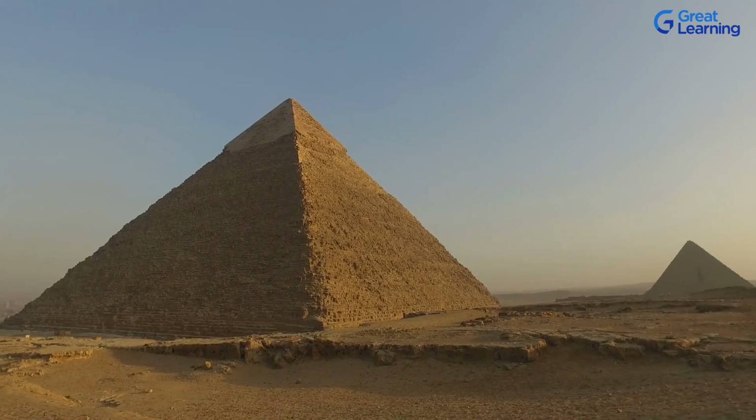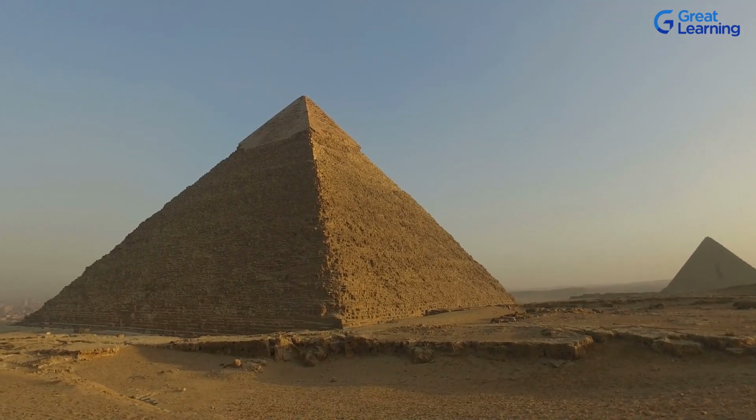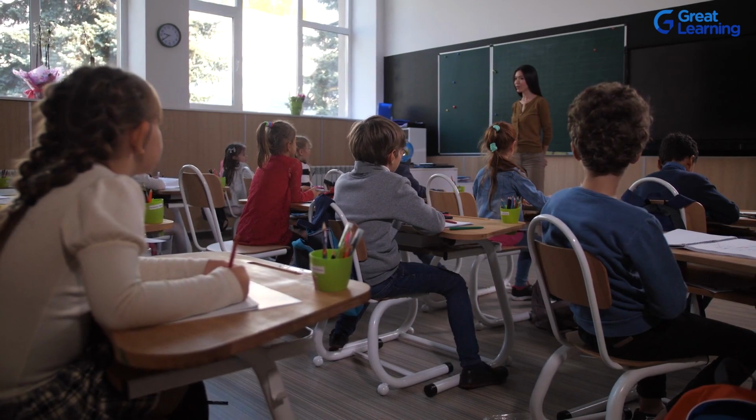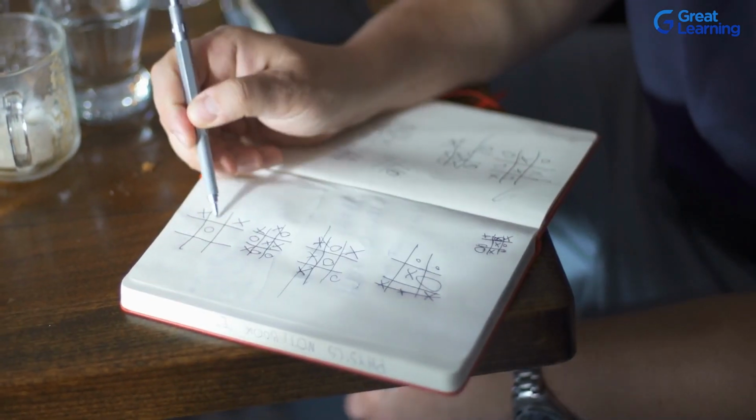Tic Tac Toe, a game that is known to exist since the times of ancient Egypt, would bring fond memories of school days to most of you. For those of you who are not quite familiar with the name of the game, let me help you recall it. Tic Tac Toe has been one of the best games to kill time, where two individuals choose and draw X's and O's alternately on a 3x3 square grid, often drawn with a pen on a piece of paper.